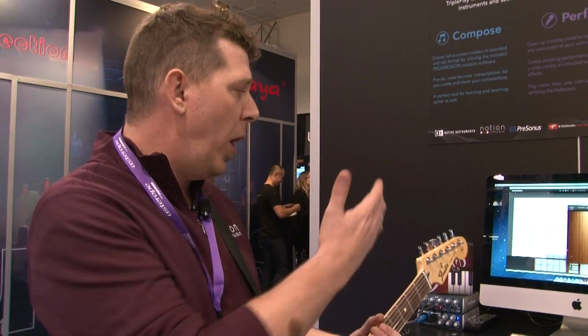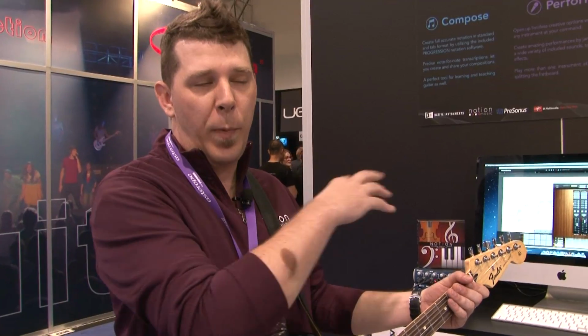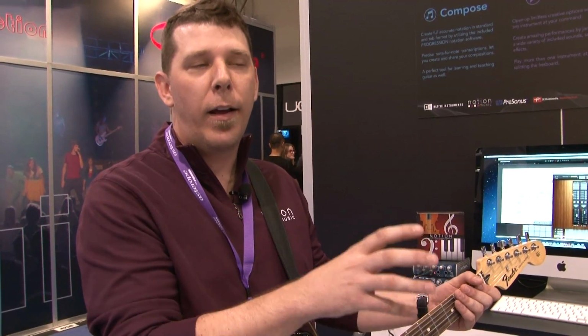So Progression is our guitar-oriented product. We also have Notion, which is a little more geared towards composition. With Notion, you get the full London Symphony Orchestra sample set, and you're able to write also for the guitar, bass, drums, and keyboard, in addition to strings, brass, and many other expansion sounds. So with both these programs, you can write and share your music very easily and simply.